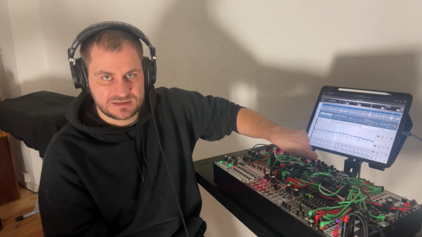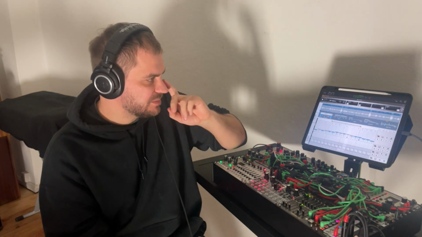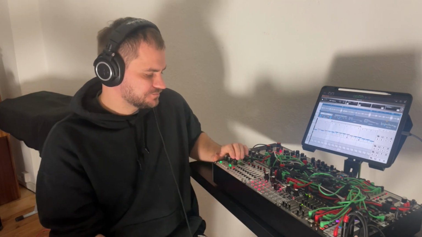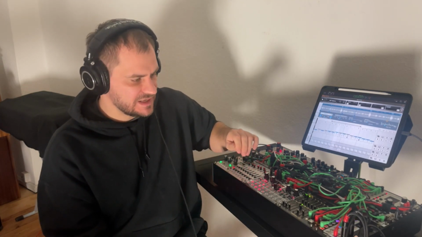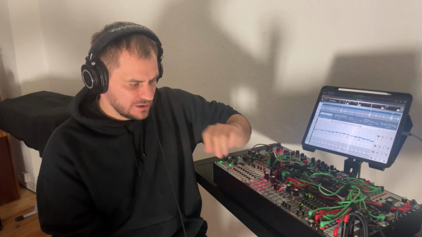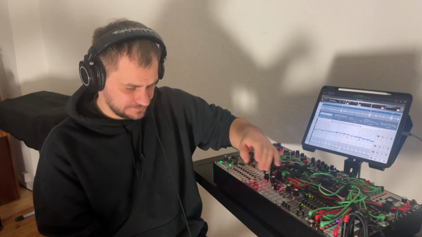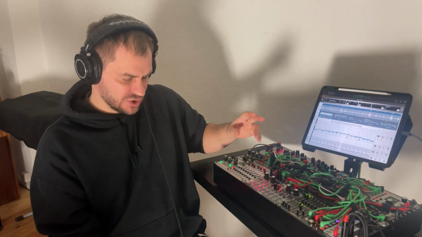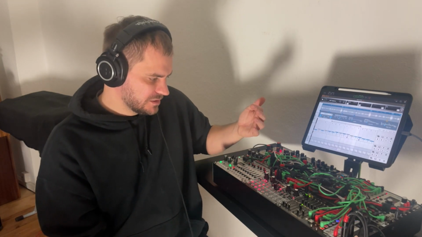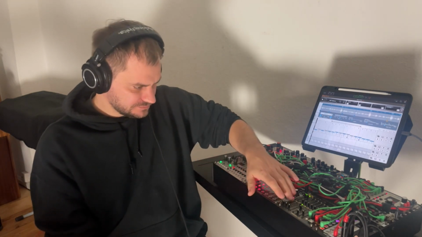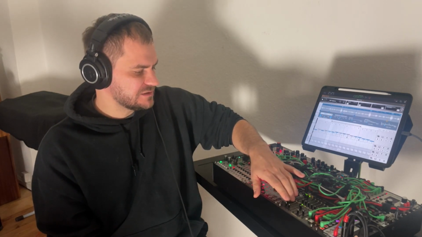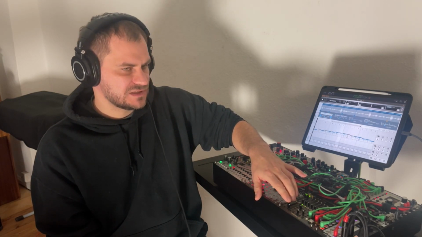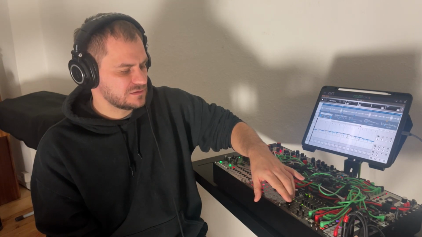Yeah, so that's the setup and how it works, and what I use the iPad for. So I just do a little fade out performance to also show a few things that I'm using. iPad's filter mapped to the master, some modulation effects.